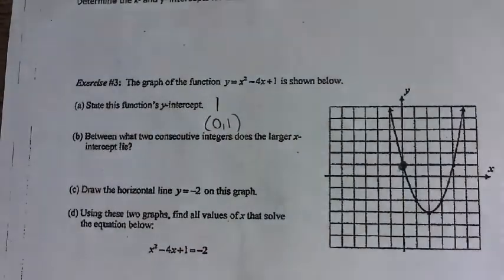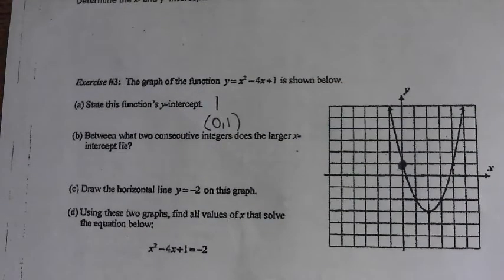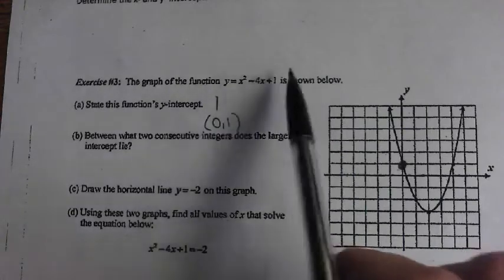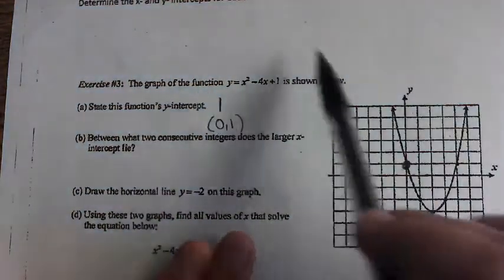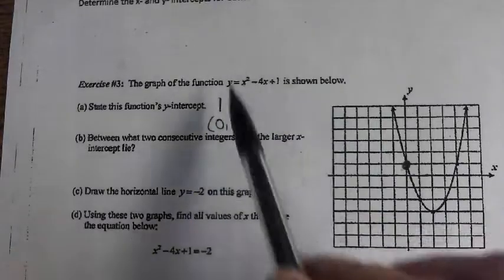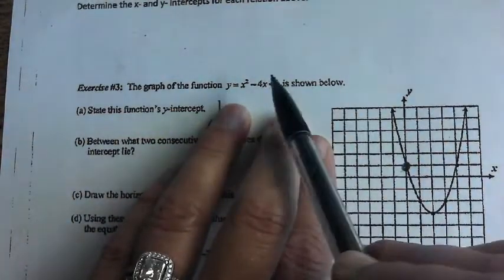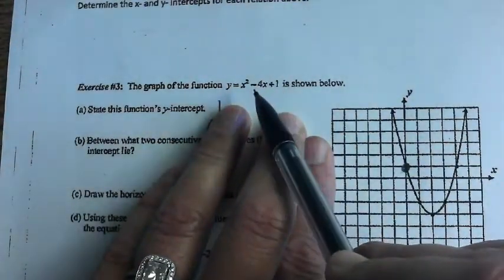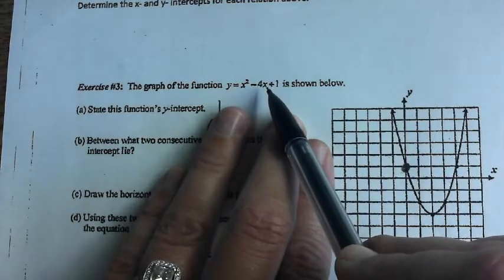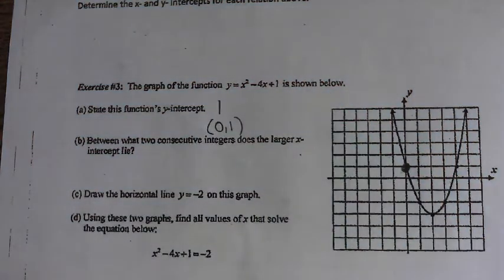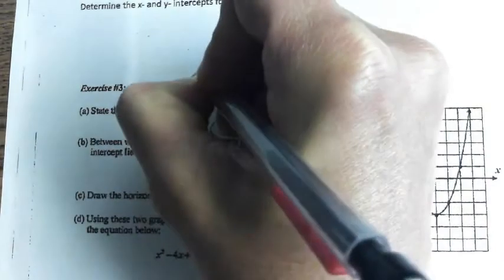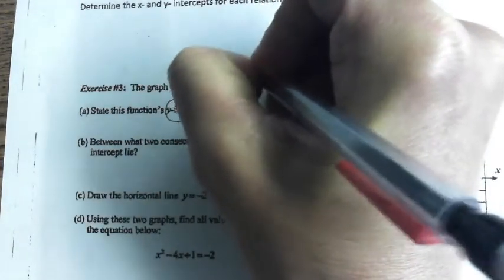And for the record, the y-intercept always has an x-coordinate of 0. So a quick way, if you're looking at an equation, to find the y-intercept, you just plug in an x of 0. 0 squared minus 4 times 0 plus 1 will give you 1. So to find a y-intercept, that's a big key. Set x equal to 0.